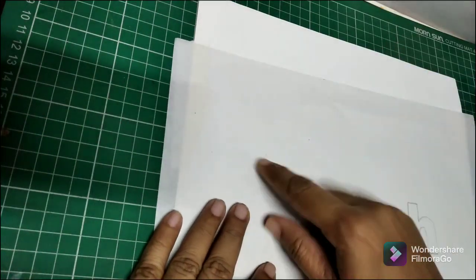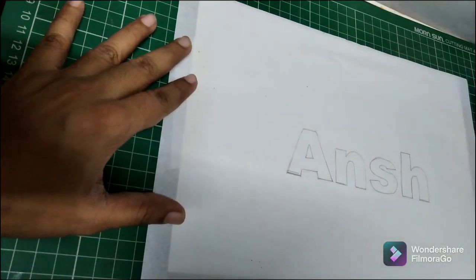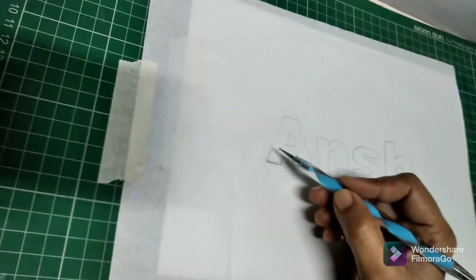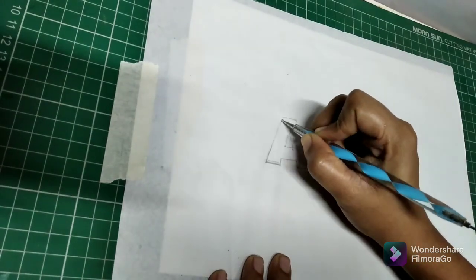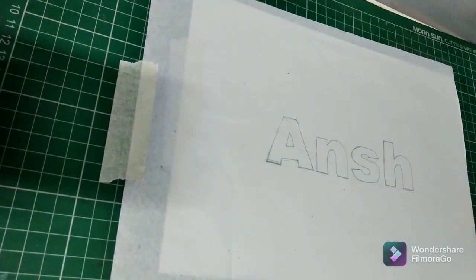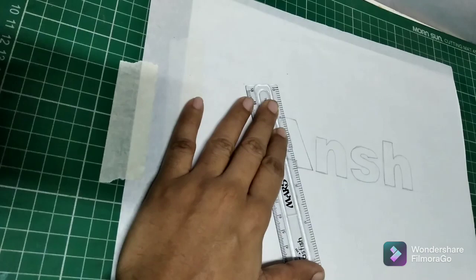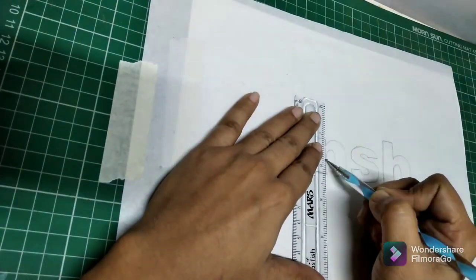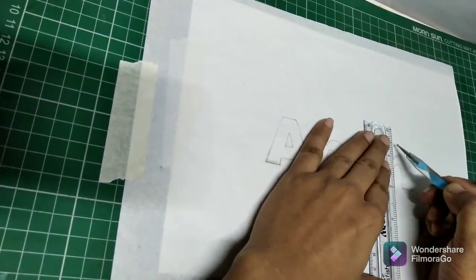Then to transfer the image, I first align my background paper, which is about 300 GSM, using masking tape, and then put the traced paper above it, and I also make sure that I center the word. Then using an embossing tool, which I also get with my quilling tool, I just trace them.